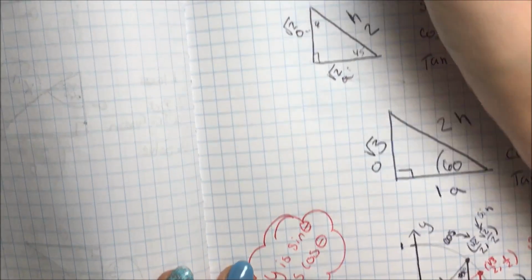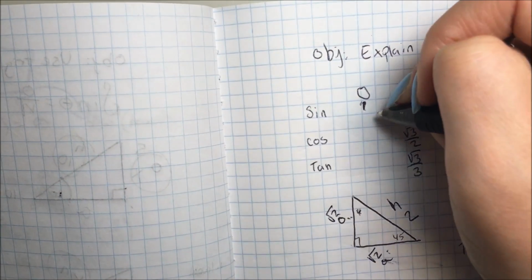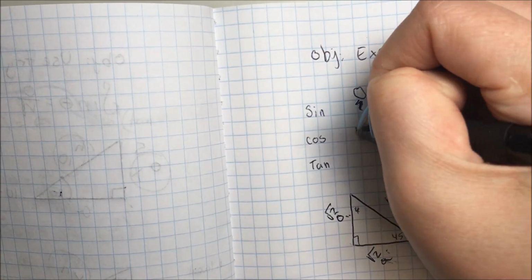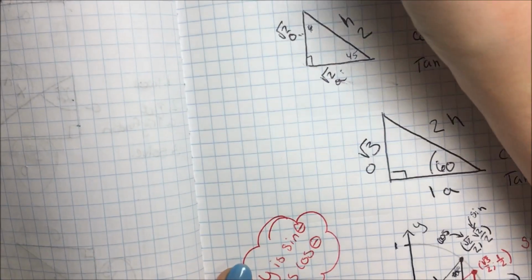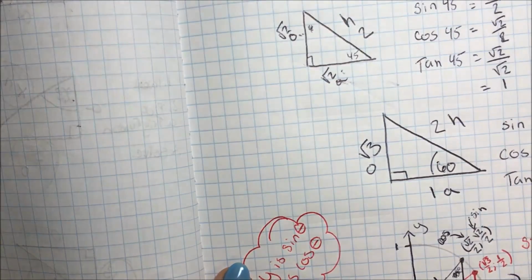Excuse me. The cosine of 0 degrees is 1. And the sine value is always that y value, so the sine would be 0.